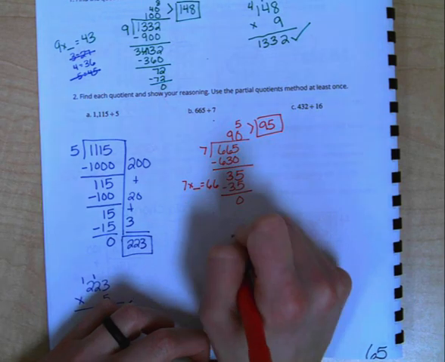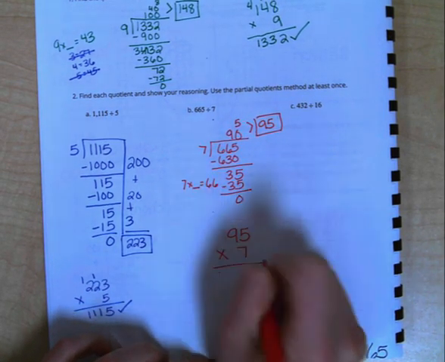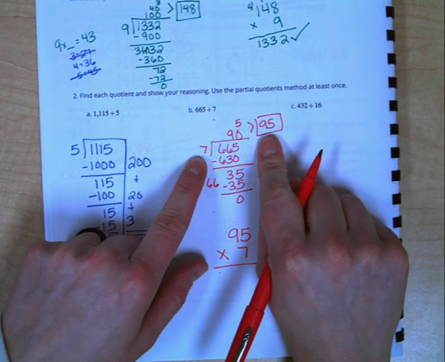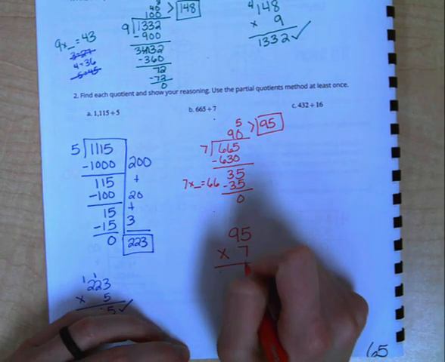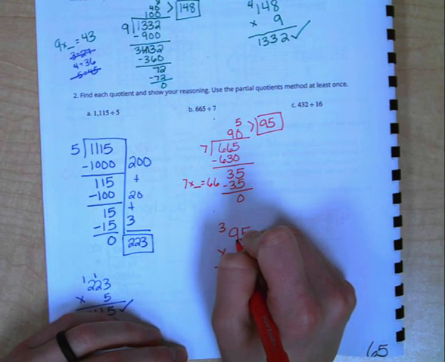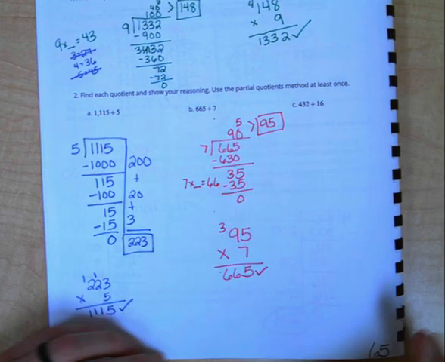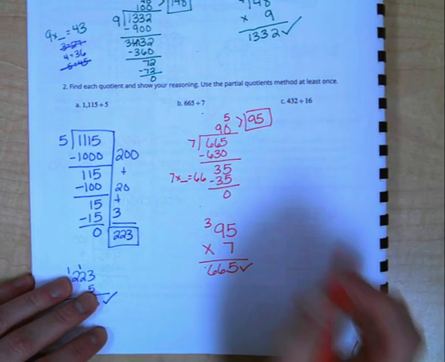Let's check and see if we did our division correctly. Take your quotient times your divisor. So these two numbers are what you're going to multiply together. 7 times 5 is 35. 7 times 9 is 63, plus 3 is 66. That matches our dividend. So we are good to move on.